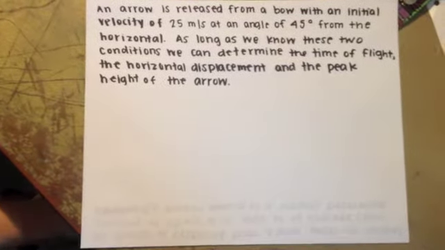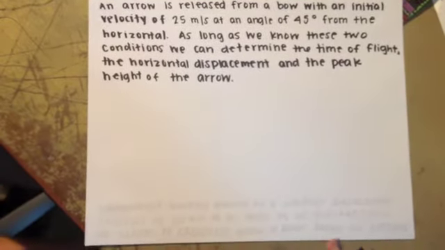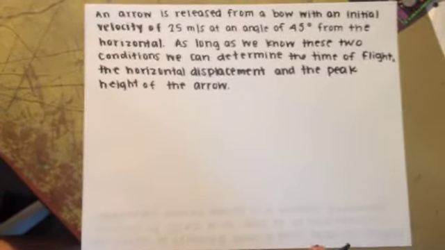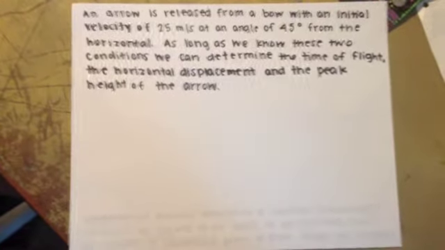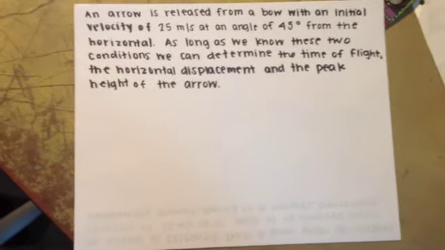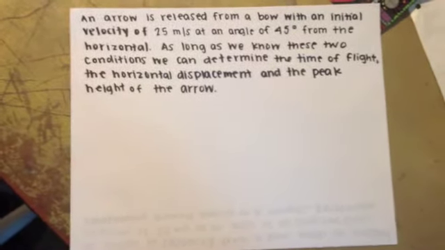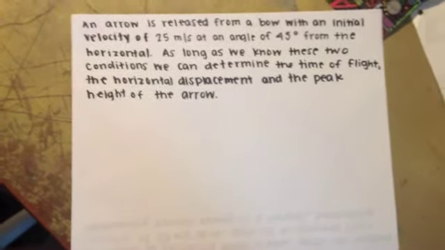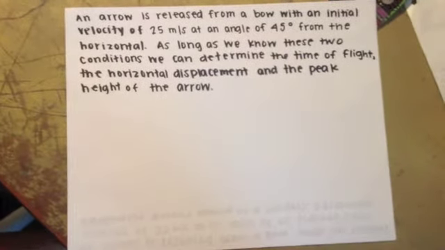Hi, so we're going to do an example now. The problem is an arrow is released from a bow with an initial velocity of 25 meters per second at an angle of 45 degrees from the horizontal. As long as we know these two conditions, we can determine the time of flight, the horizontal displacement, and the peak height of the arrow.